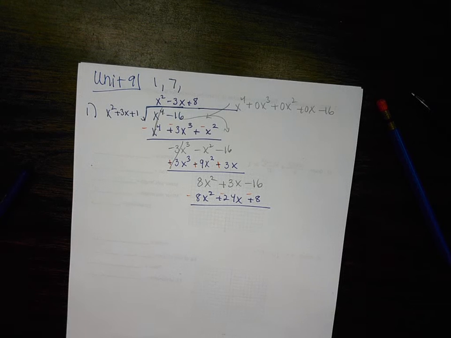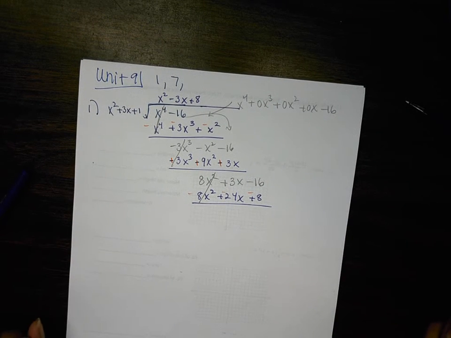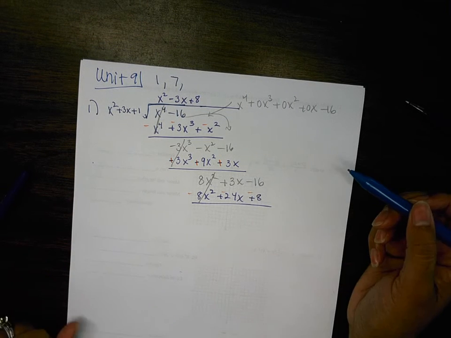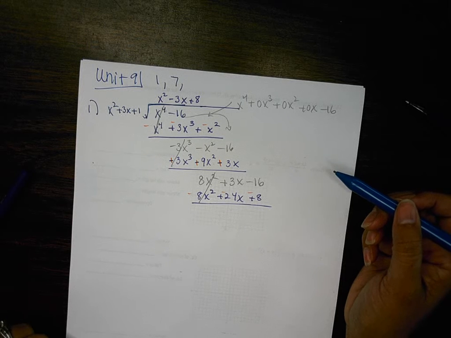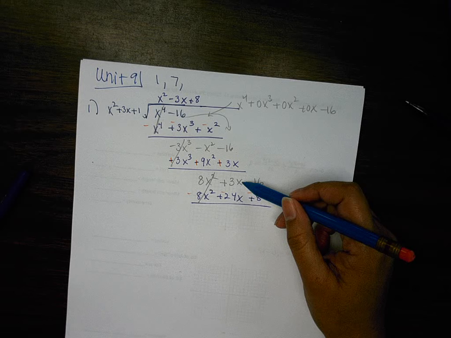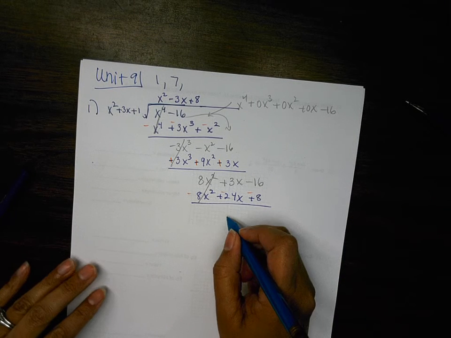And then plus 8. Subtract, so we distribute our negative. Minus, minus, minus. And once again, should that first set always cross out? Yes? Are these two like terms, 3x and negative 24x? Yeah? When you add them together, what do you get?